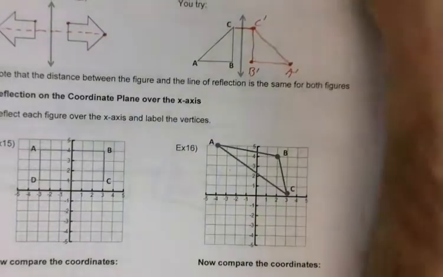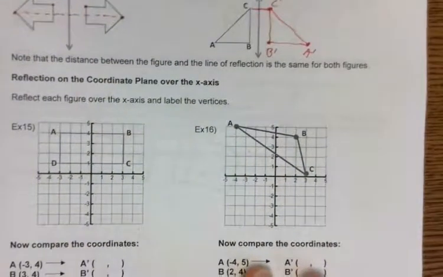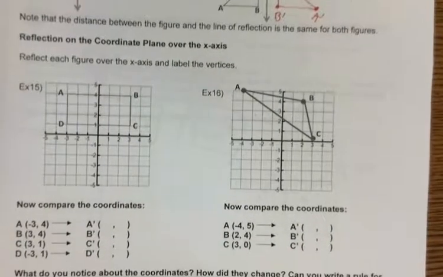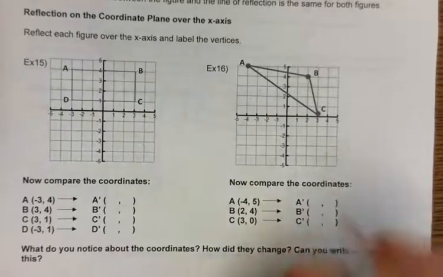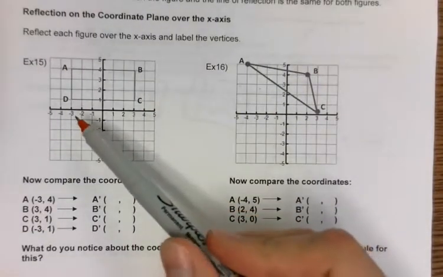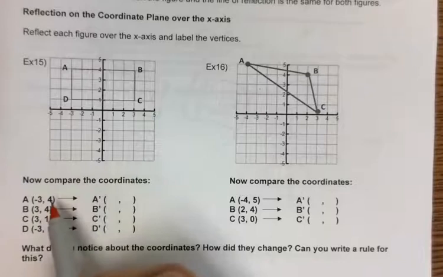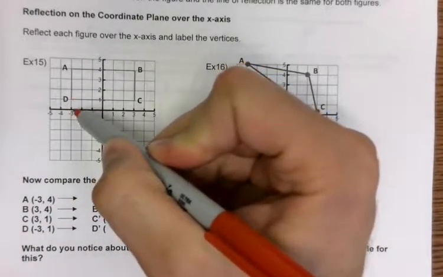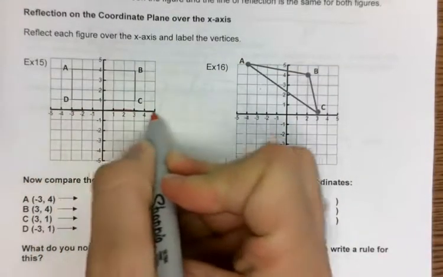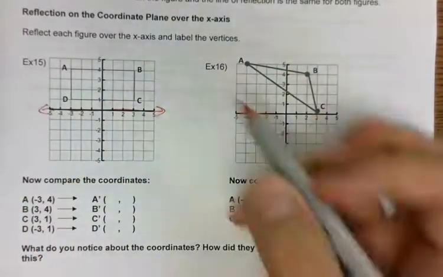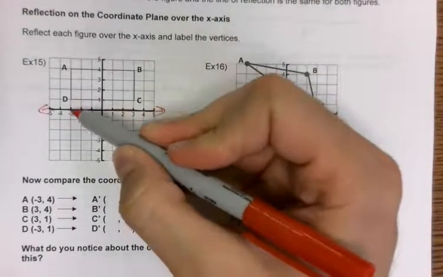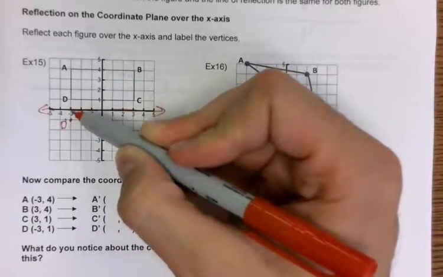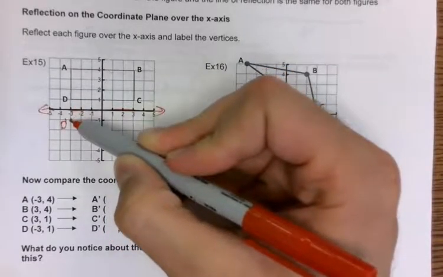Now let's actually look at some problems here. Reflection over the x-axis. So we're going to talk about what actually happens when we reflect something over the x-axis. It says reflect each figure over the x-axis and label the vertices. So if I flip D over the x-axis, if you don't remember, this right here is the x-axis. If I flip D over the x-axis, I end up here. Again, I know that because D is 1 away from the x-axis, and so I just go 1 on the other side.